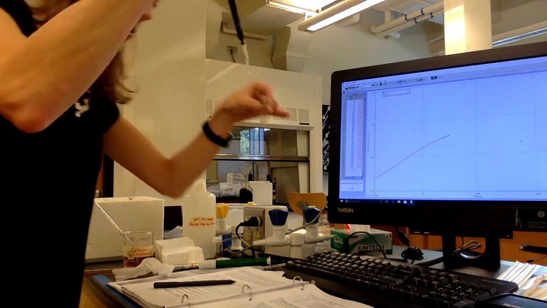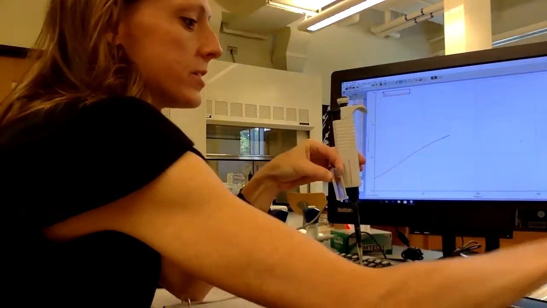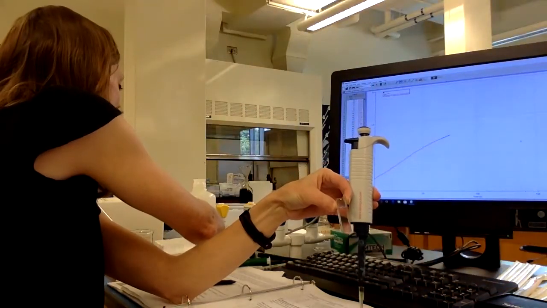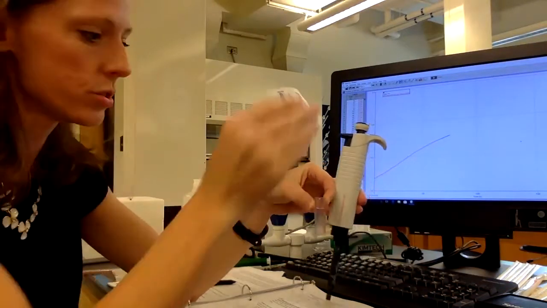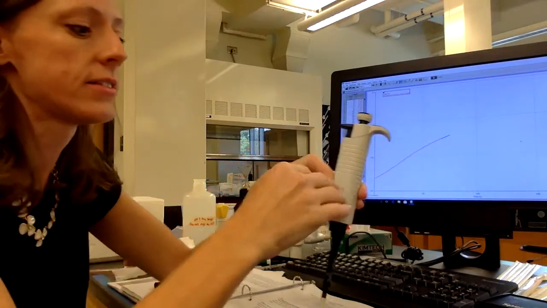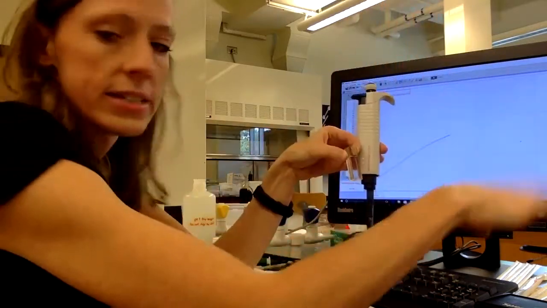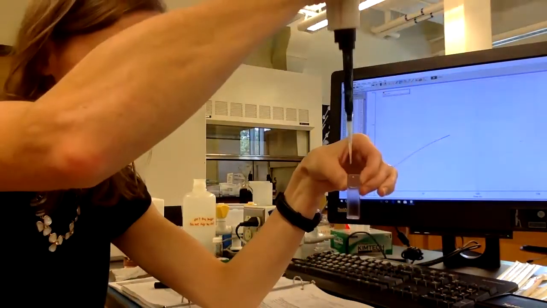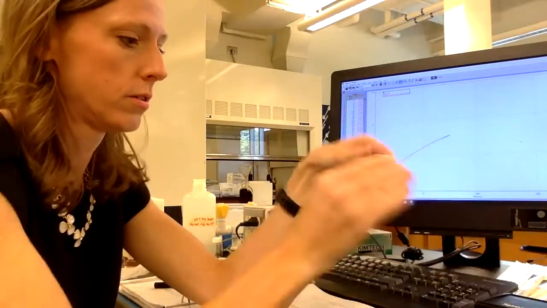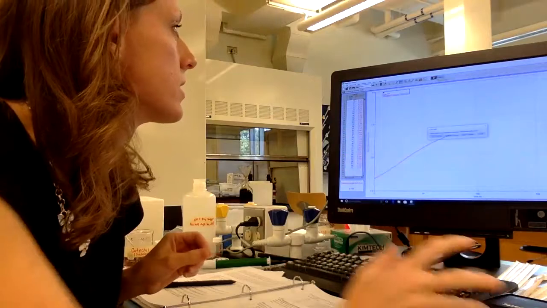And at this point, this is what I was saying, we have to be relatively quick so that we don't miss the initial rate. So I'm going to get everything ready here. I have my parafilm ready. This is what I'm going to use to cover my cuvette once I mix the enzyme with the substrate so that I can quickly invert the cuvette, mix it up real quick, stick it right in the spectrophotometer, okay, as quickly as possible. So here we go. And stick it in and hit collect.